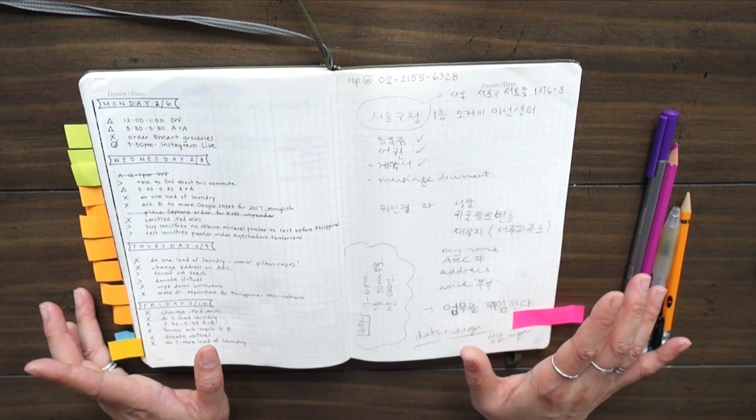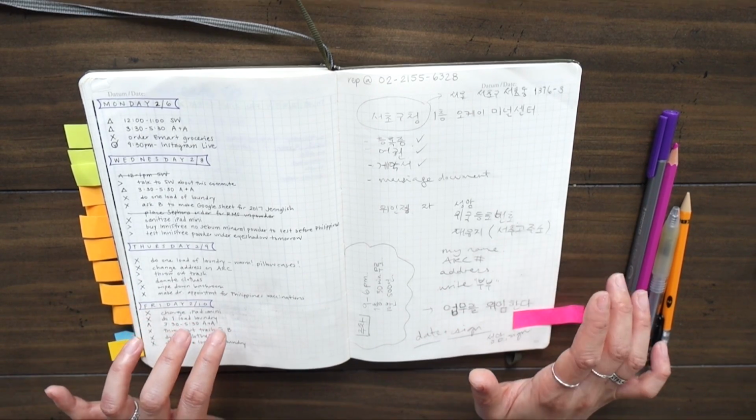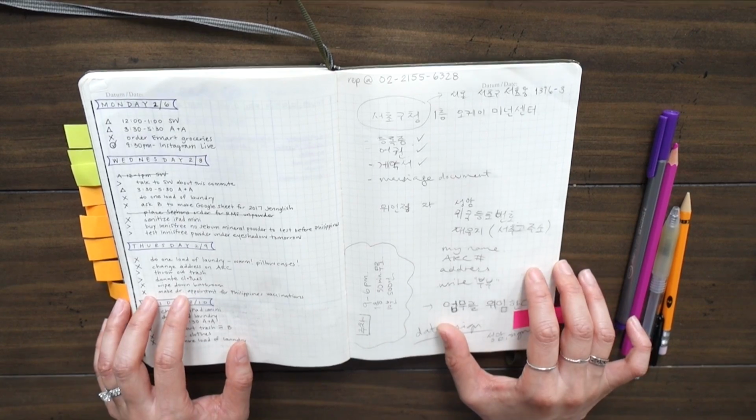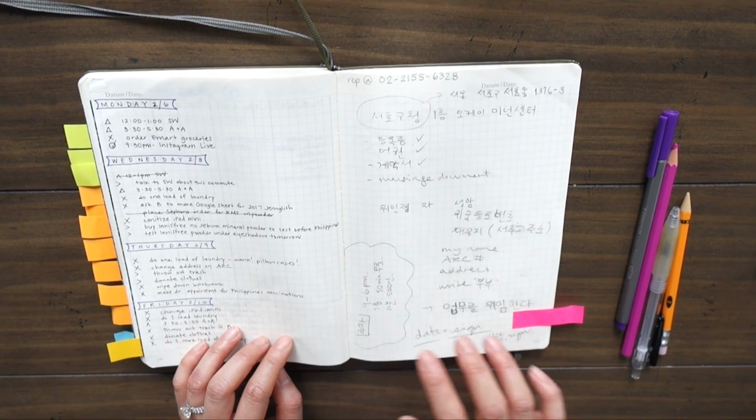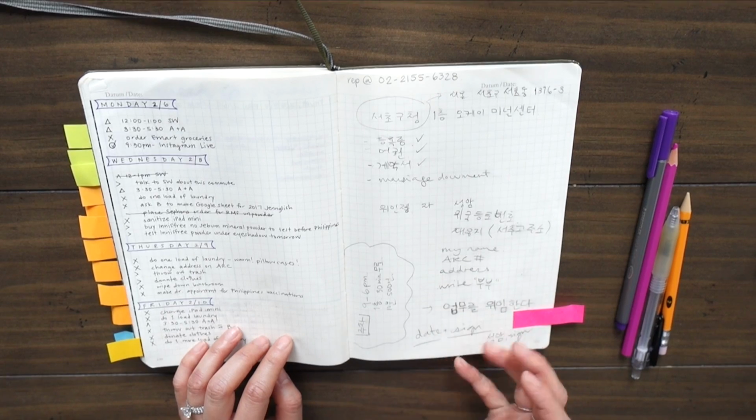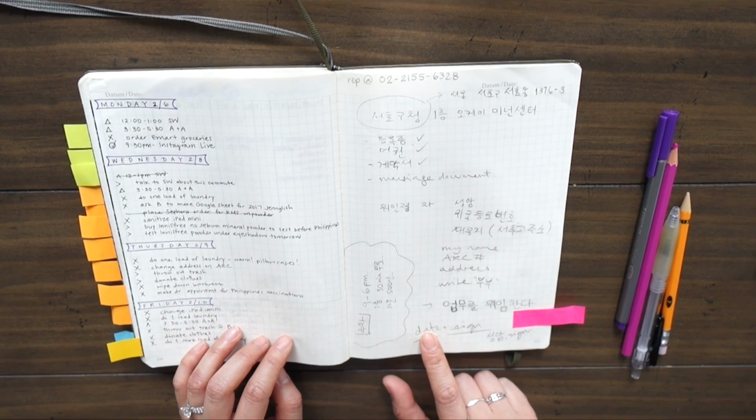But then, that's the whole point of having a bullet journal, is so that it serves you, it's functional. So while this isn't the most attractive page, I used to feel like scribbling notes like this was a waste of space, but I no longer feel that way.